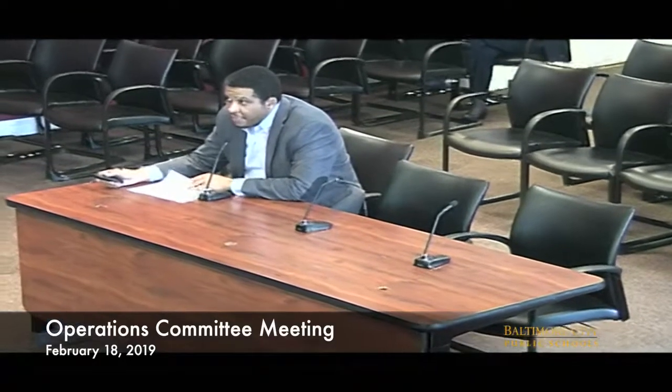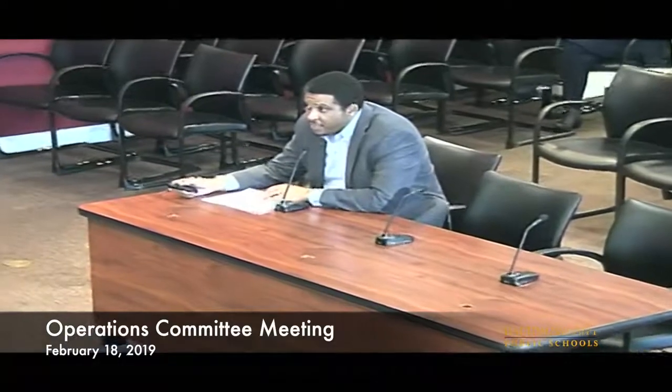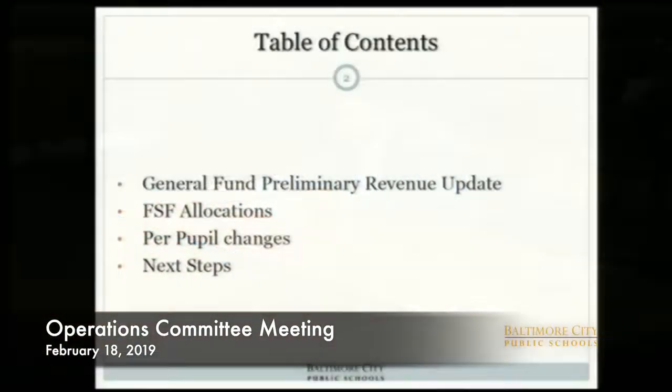All right, so we're going to go through four things. First, the General Fund Preliminary Revenue Update, the FSF allocations, the per pupil changes, and then where we are in the process, the next steps.